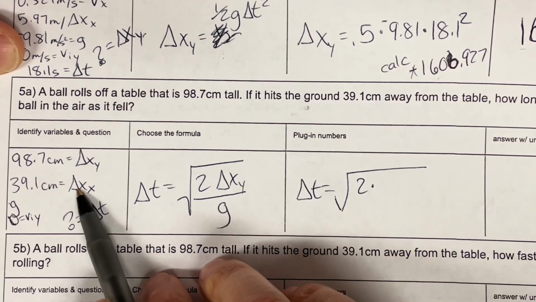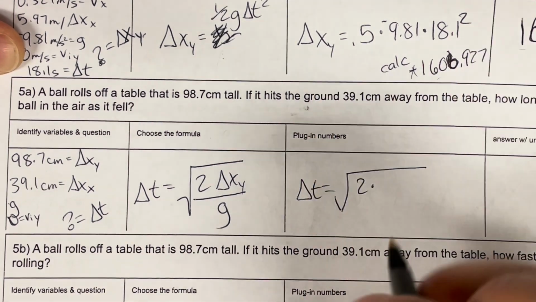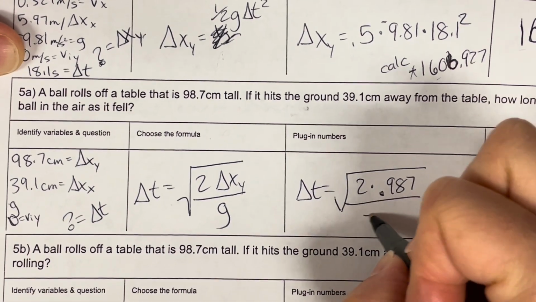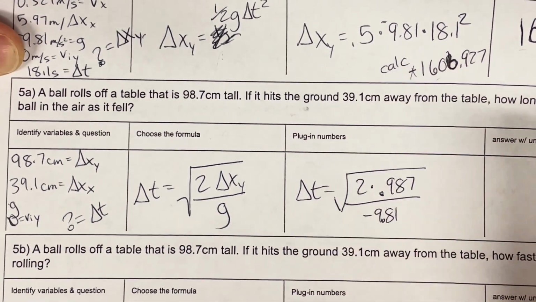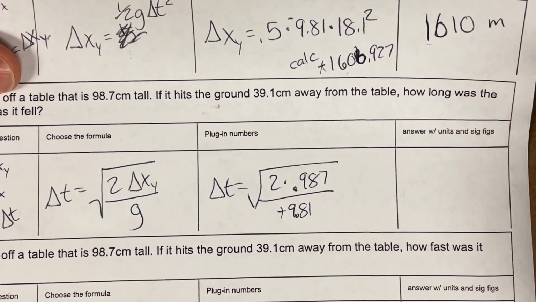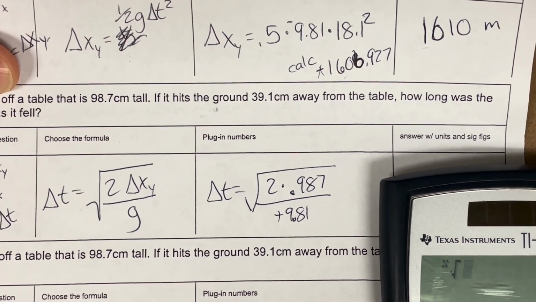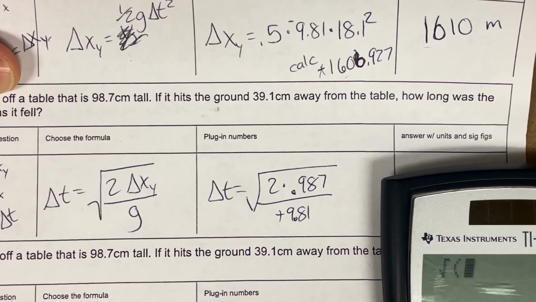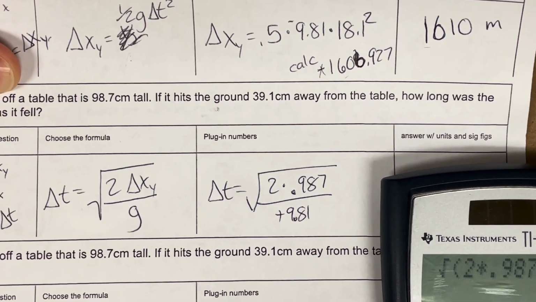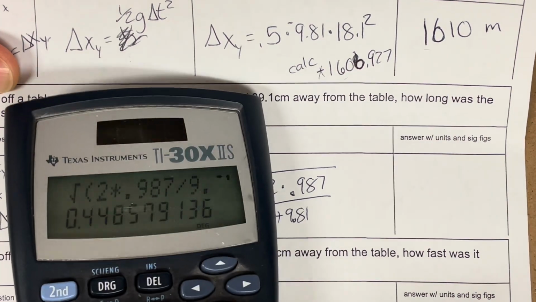98.7 centimeters. I asked this question twice already, so you should already know that they need to be converted to meters, so it's going to be 0.987 meters over negative 9.81 for gravity. Make it positive, just so that we can deal with positive numbers. And plug in your calculator. Square root 2 times 0.987 divided by 9.81. Keep gravity positive just to make all numbers easier.